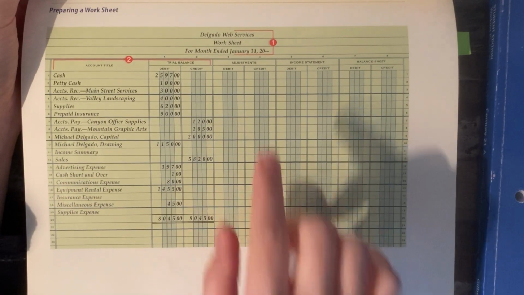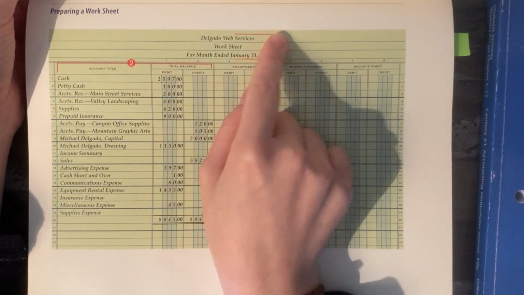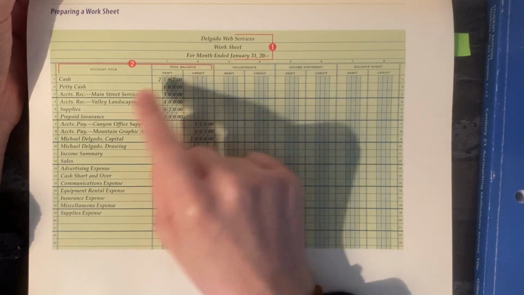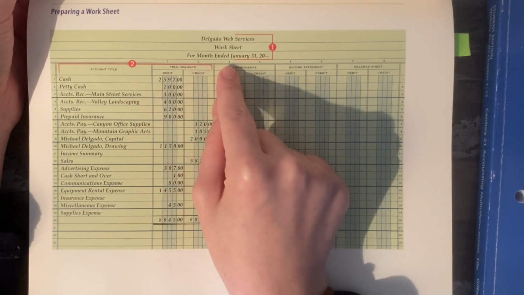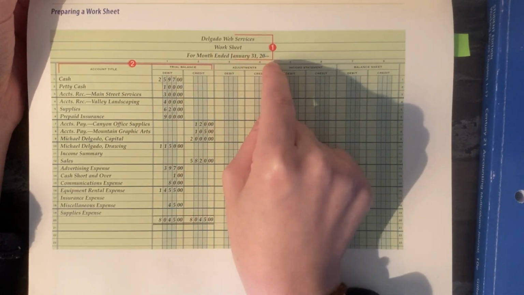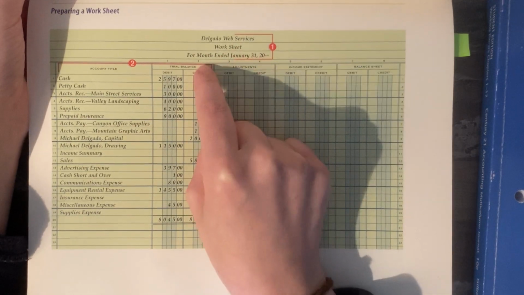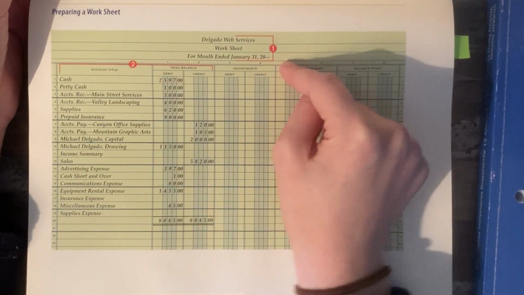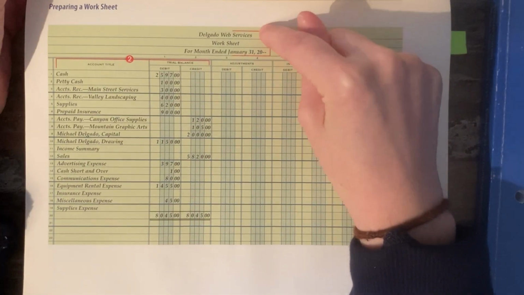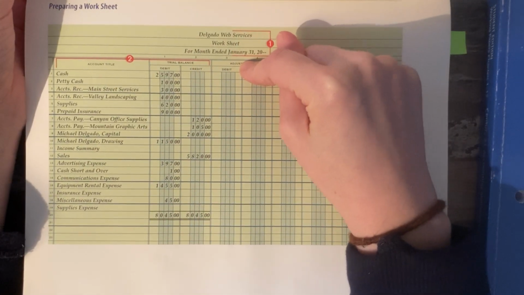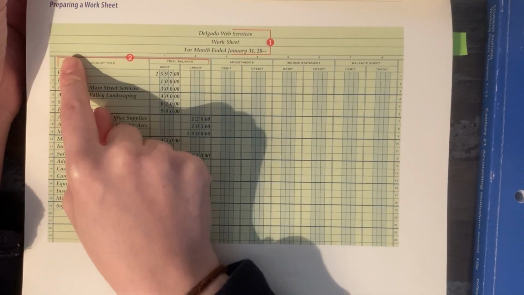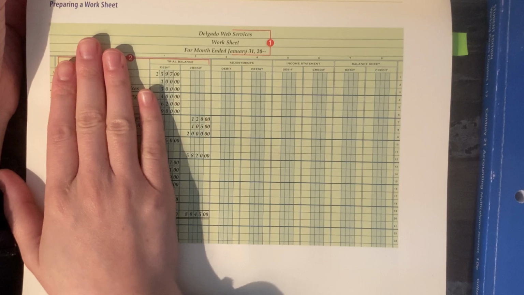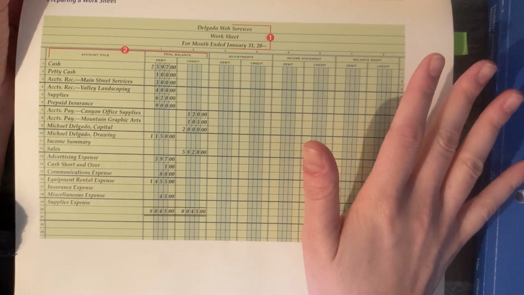So first off, the top heading of a worksheet is who, what, when. Worksheets are always prepared for the month ended. So you never write just January 31st, you never write month January 31st, you always write for the month ended. And remember, it's who, what, and when. Our first step in preparing our worksheet is just copying over this information from wherever it's given to us.